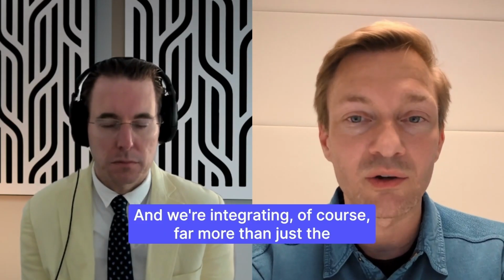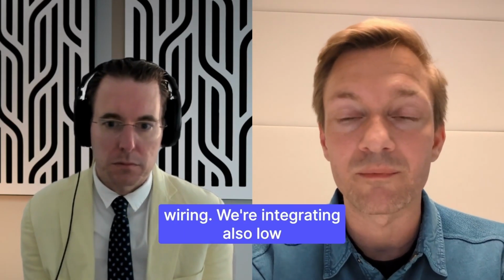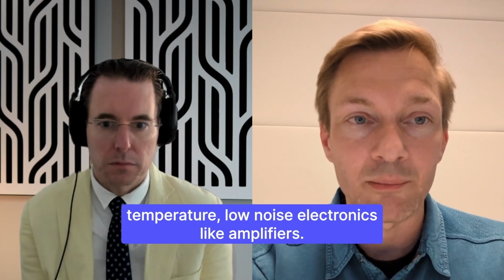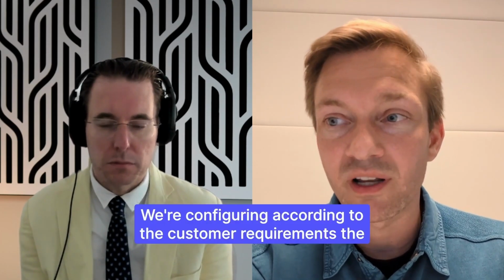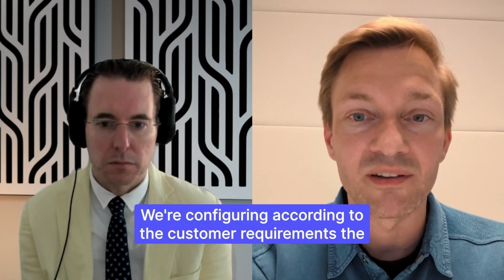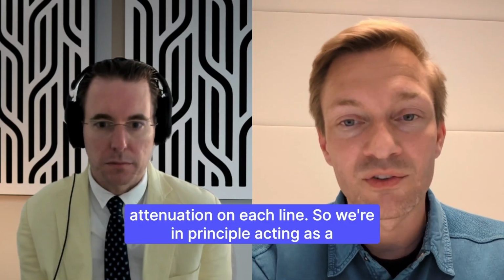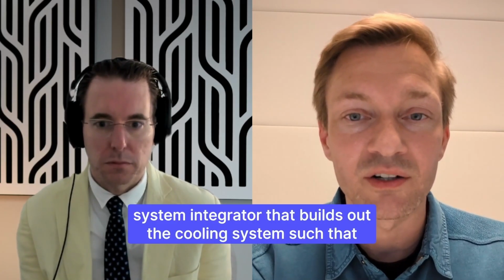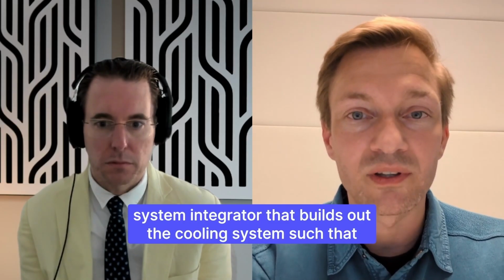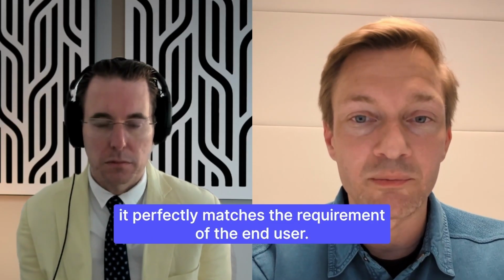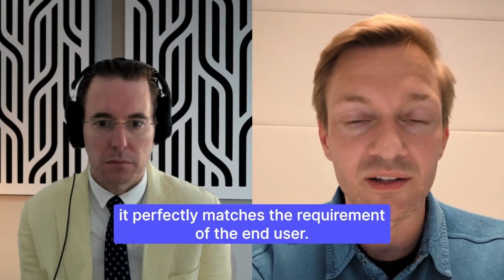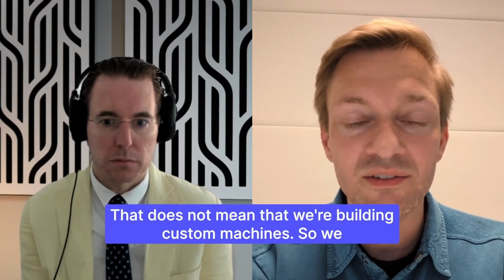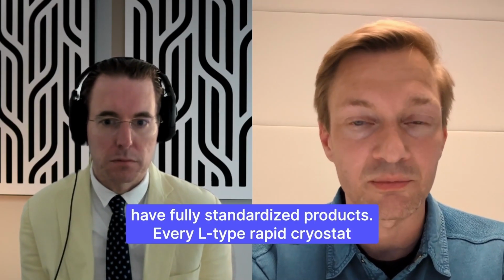And we're integrating, of course, far more than just the wiring. We're integrating also low temperature, low noise electronics like amplifiers. We're configuring, according to the customer requirements, the attenuation on each line. So we're in principle acting as a system integrator that builds out the cooling system such that it perfectly matches the requirement of the end user. That does not mean that we're building custom machines. So we have fully standardized products.